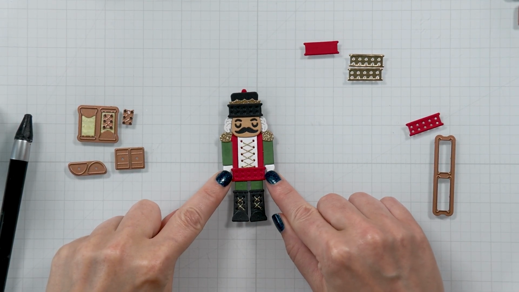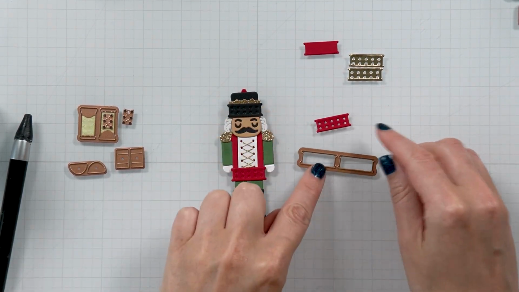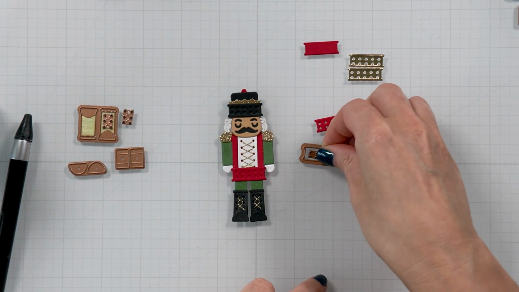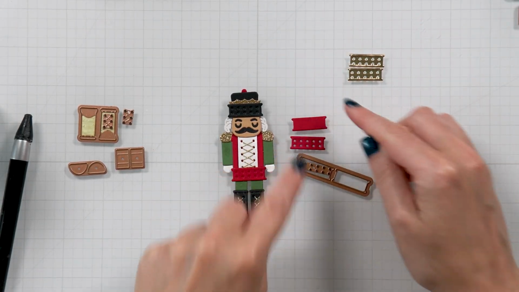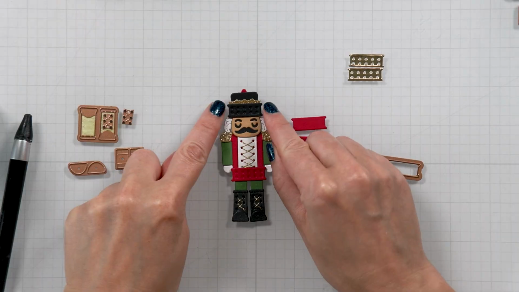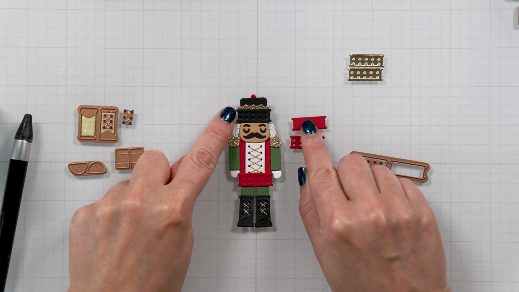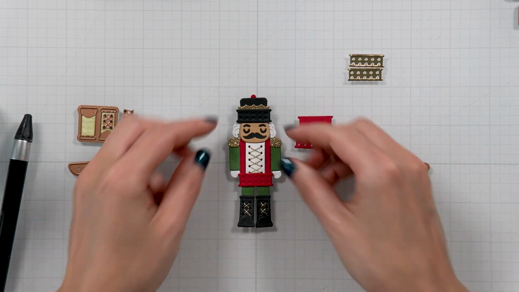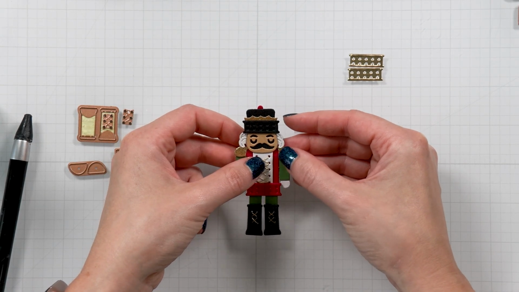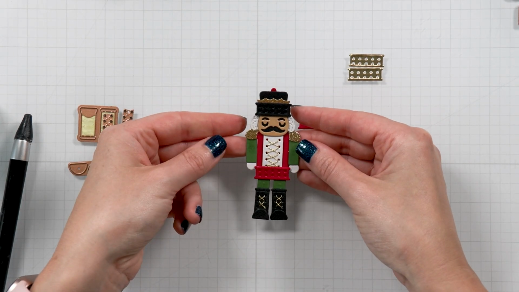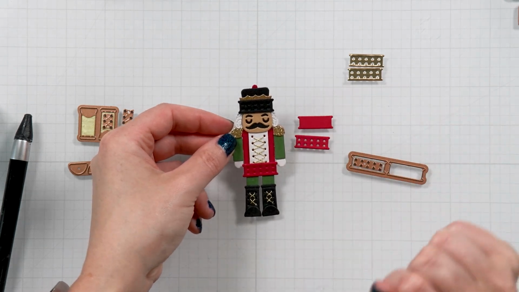So I went ahead and I used this die with the stitchable insert, and I adhered it onto a solid piece, but I didn't do any stitching, just like I did on the crown piece here. And then I added the legs, and our nutcracker is done. Oh my gosh, I love this die. Okay, now that this is ready, let's go ahead and make a cute card.